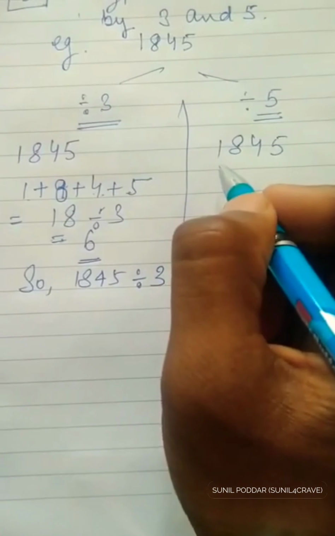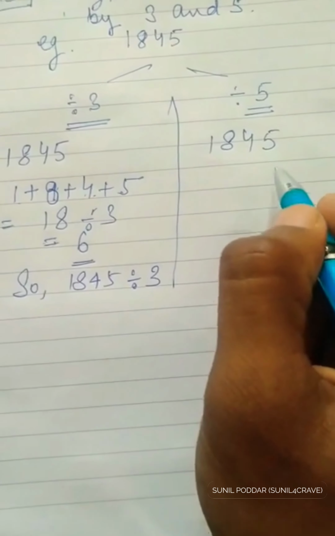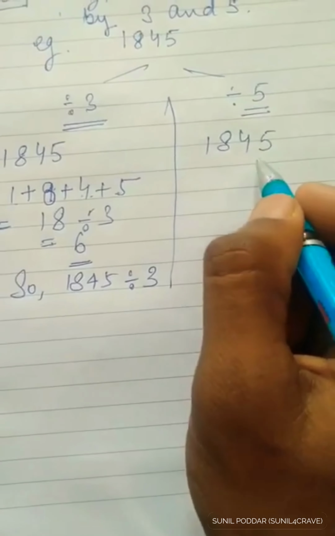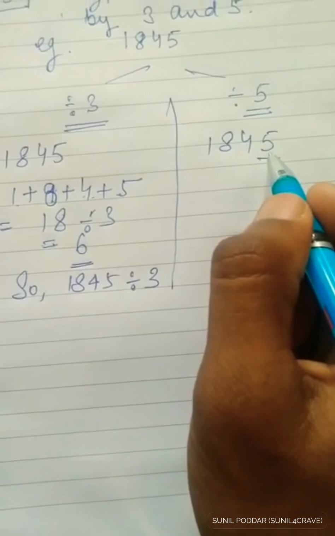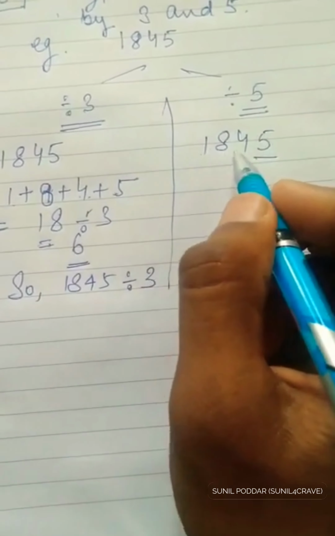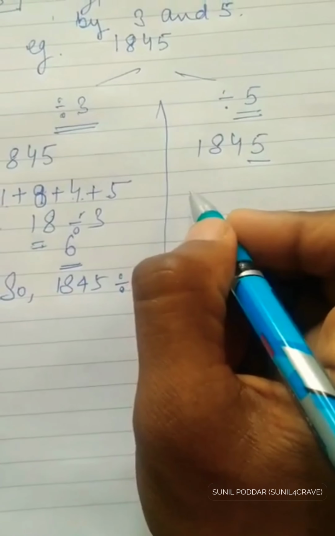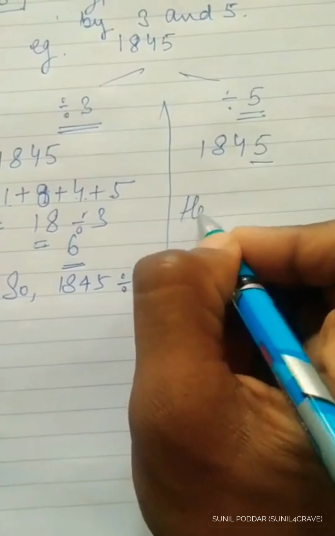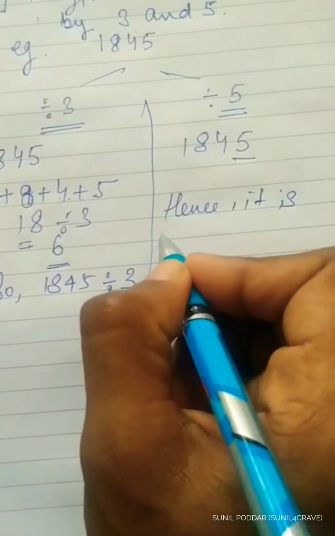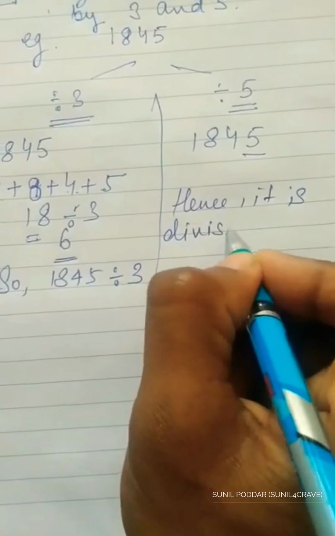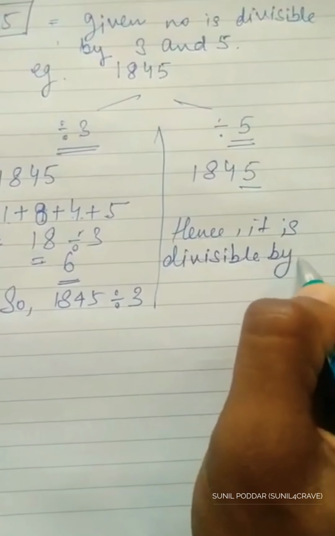Now it also must be divisible by 5. For 5, you know the last digit may be 0 or 5. So in 1845 the last digit is 5. Hence it is divisible by 5.